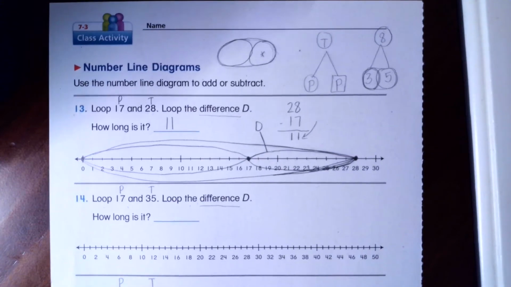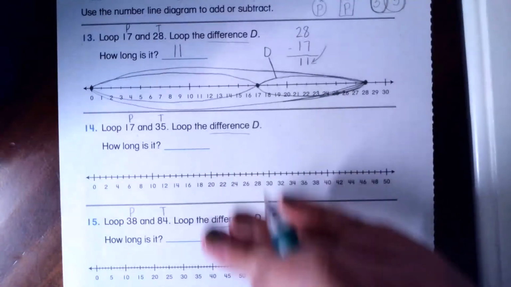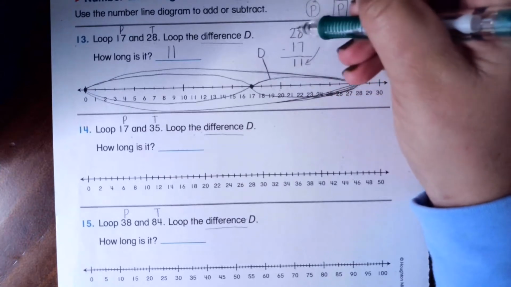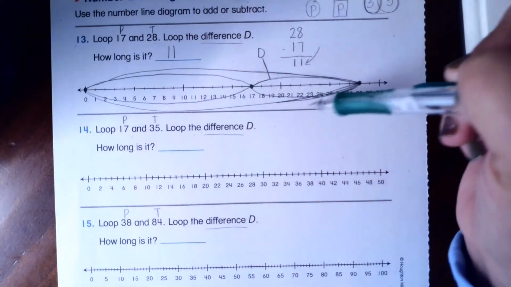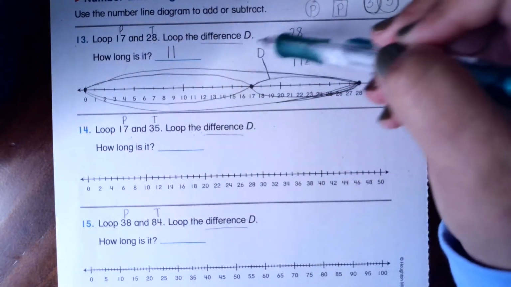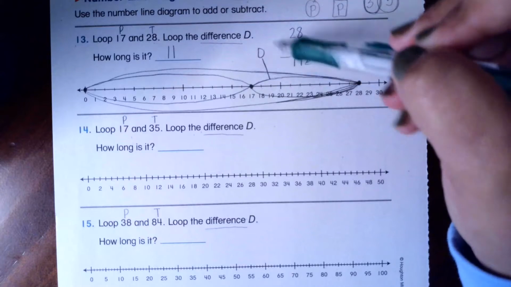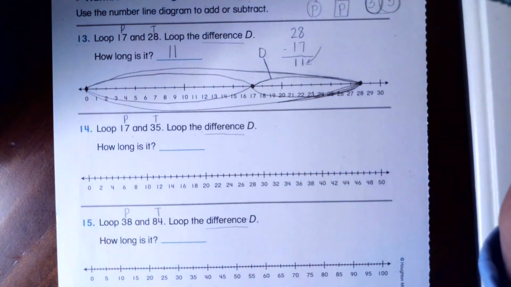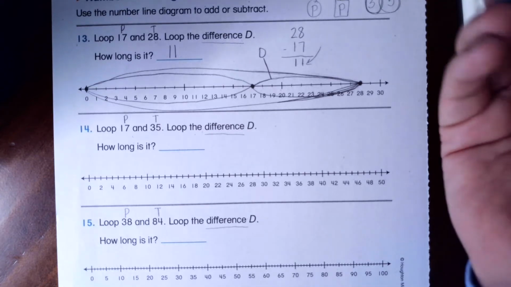Now, we are going to go through those steps, number 14 and number 15, doing this same exact thing. I need you to do the subtraction. You need to draw all 3 ovals, 2 small, 1 big. You need to label the one that's missing that you're trying to figure out, and you need to write how long it is. Okay, lots of steps for just one problem. If you want to try it on your own, please feel free. Otherwise, stick with me. There's no shame in that.